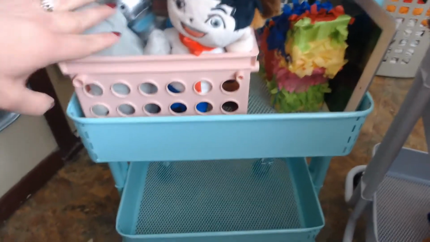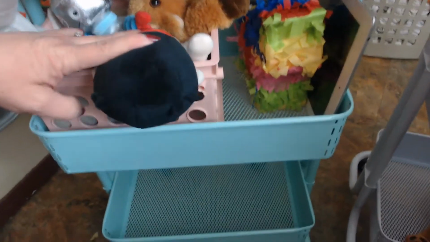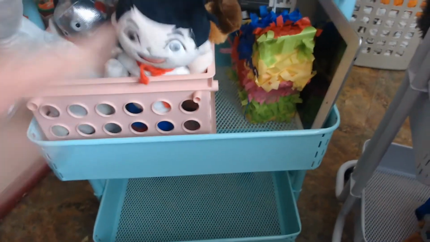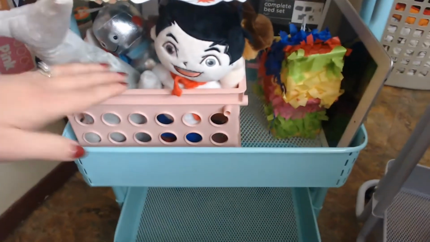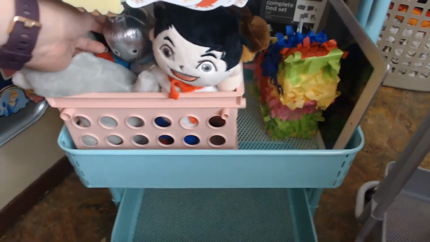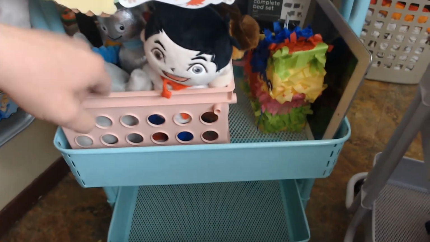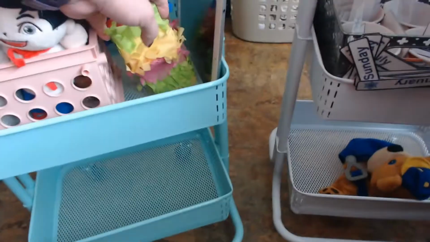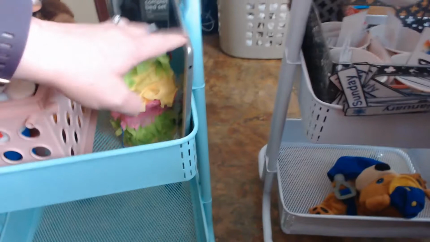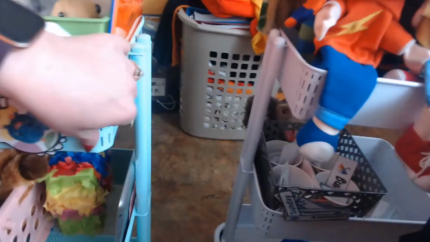Then I have some other little stuffed animals and stuffed things that I don't use as much, but I may still need. I have a robot. You see my robot back there? He is actually Rusty the robot. There is a book about him. Then my pinata, and I actually have an iPad right here that I use to help show kids how to do things and everything.